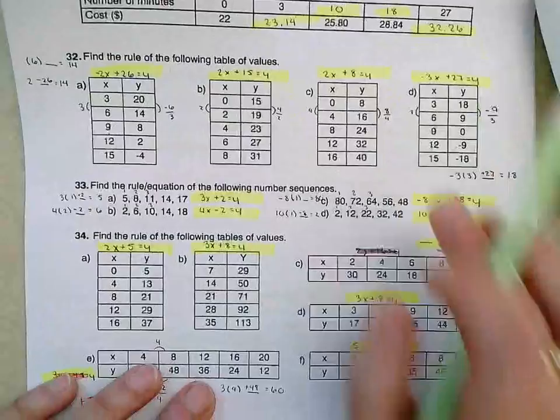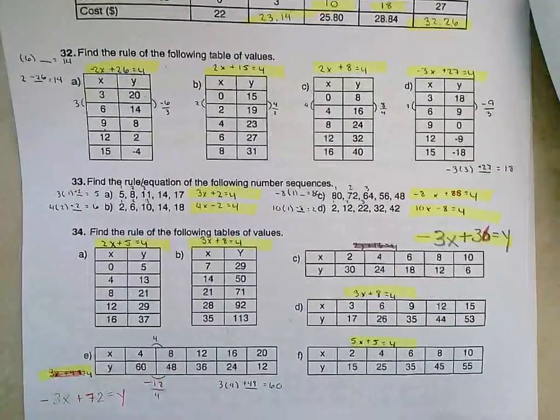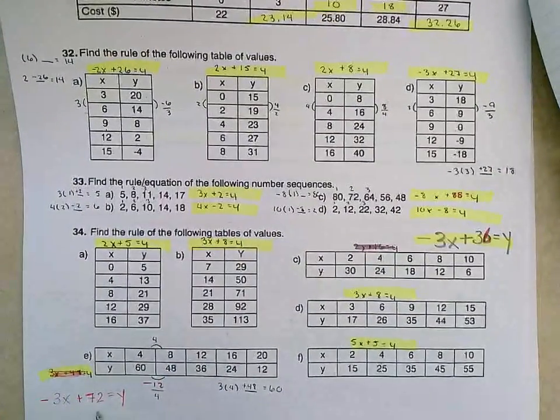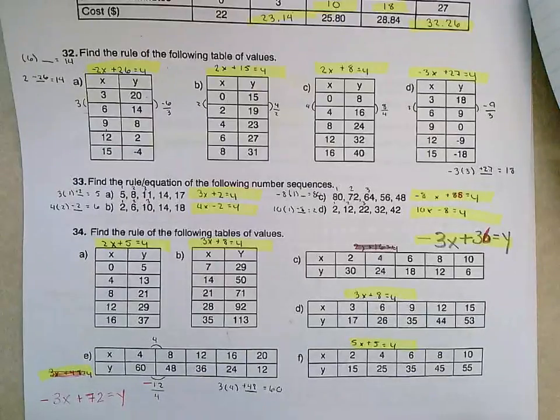Number 32, 33, and 34. Here are all the answers. This in red is the right answer. It's going down, so it's a negative. Press pause and take a look if you understand how everything was done.